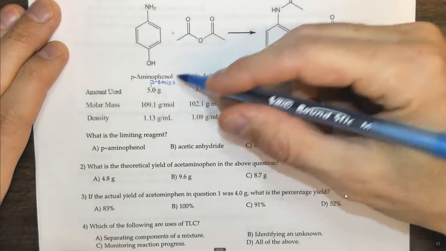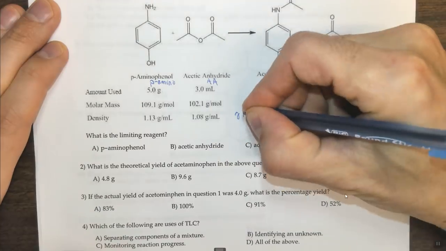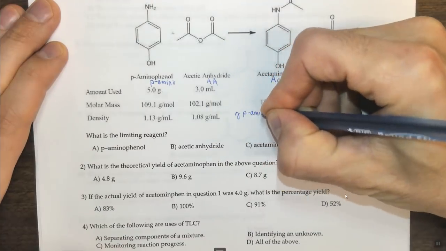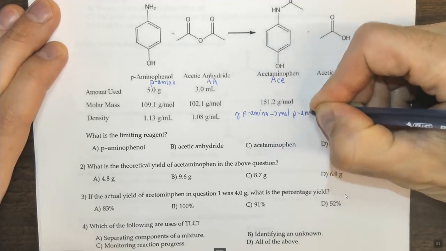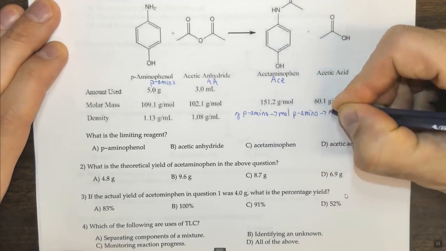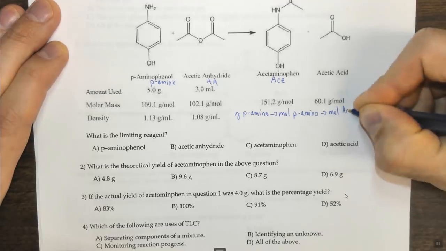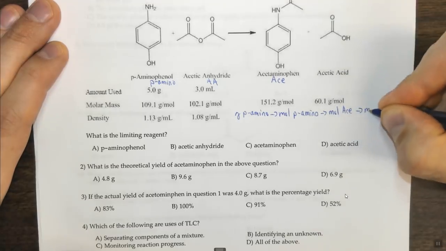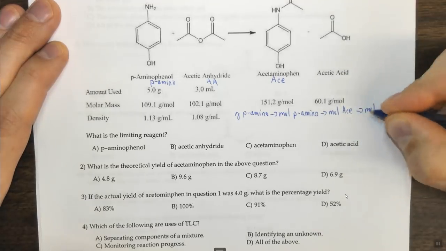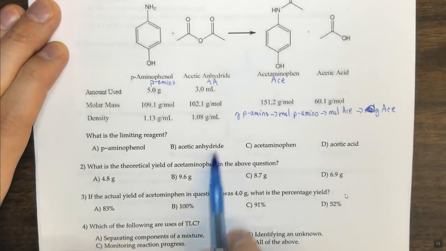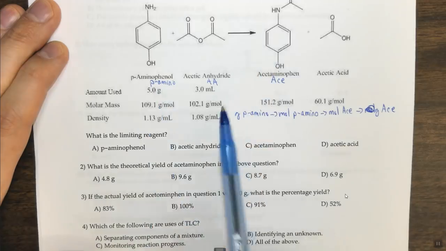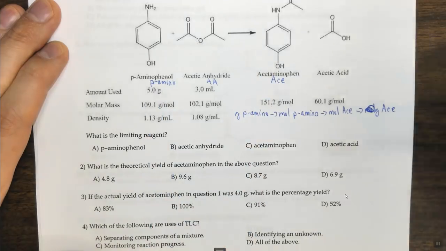So what I want to do here is go from grams of p-aminophenol to moles of p-aminophenol, to moles of acetaminophen, what I'm trying to figure out, to grams of acetaminophen. This is my plan of attack to figure out how much acetaminophen I can make if I use all of my p-aminophenol.